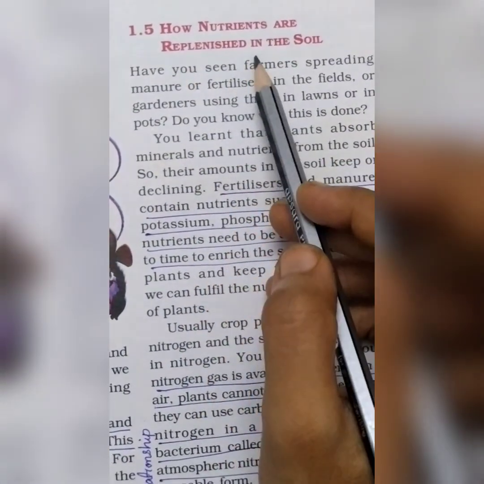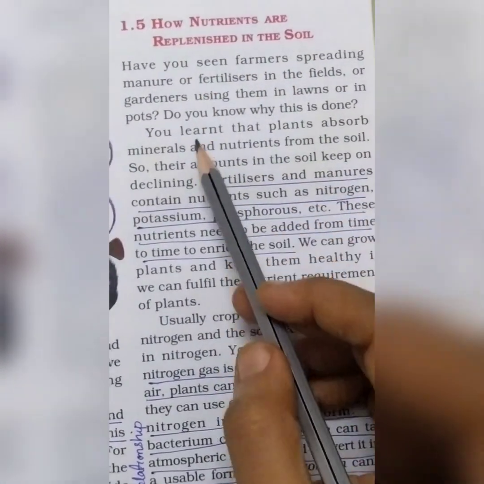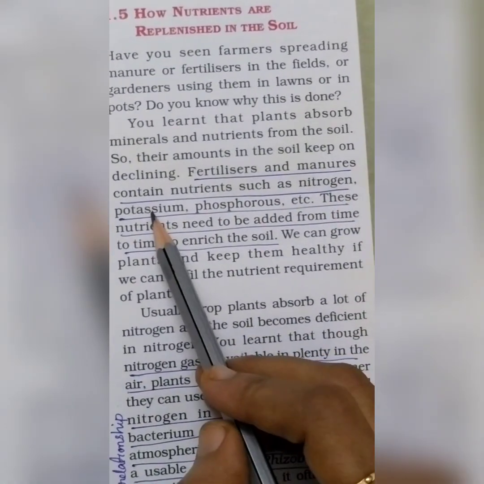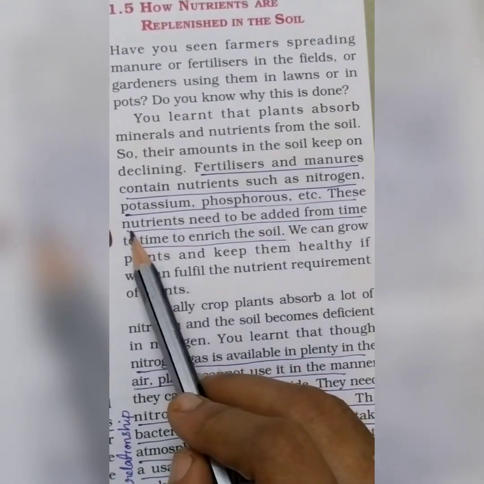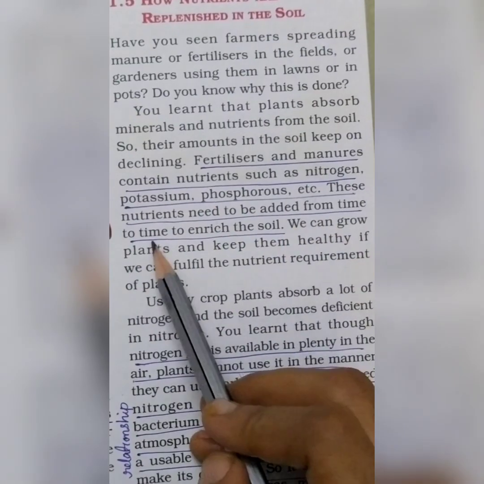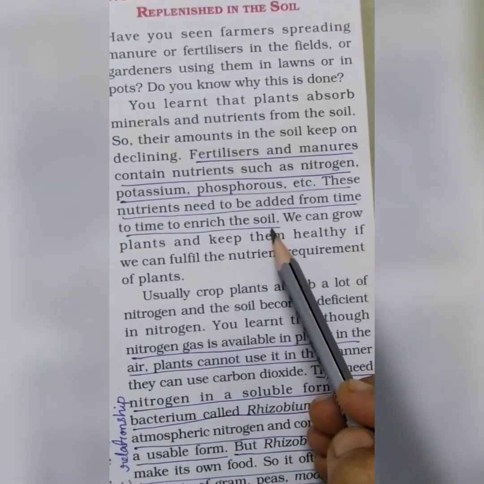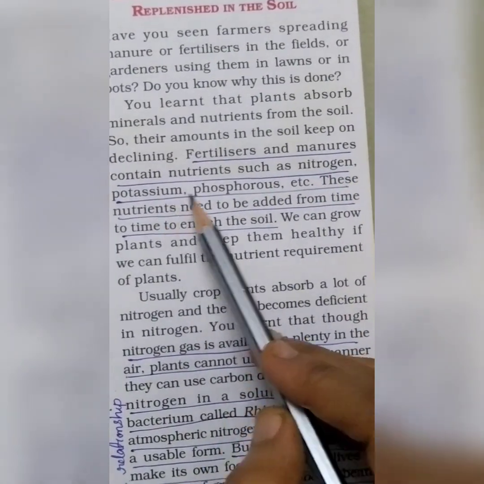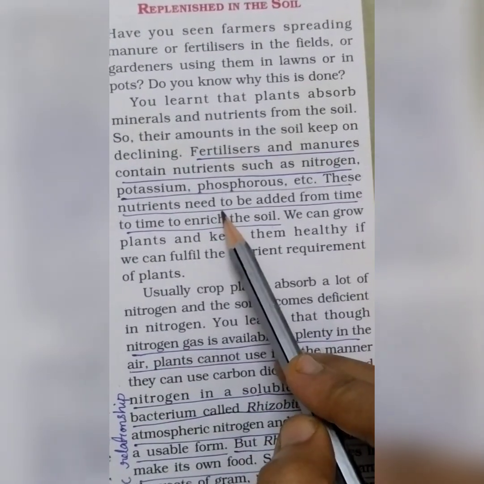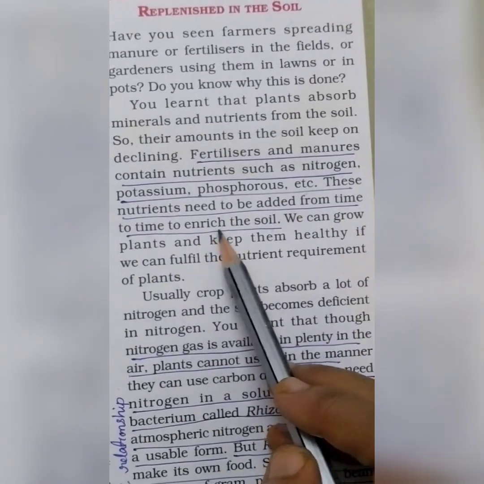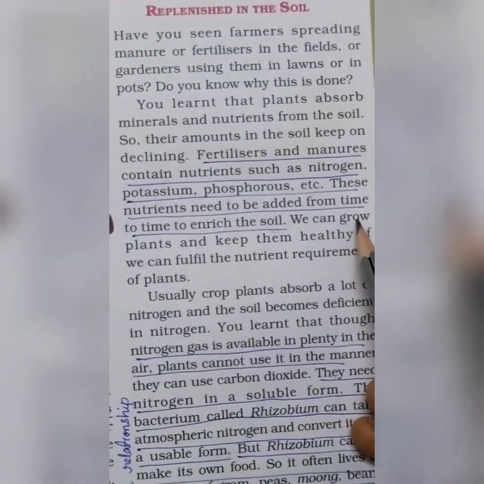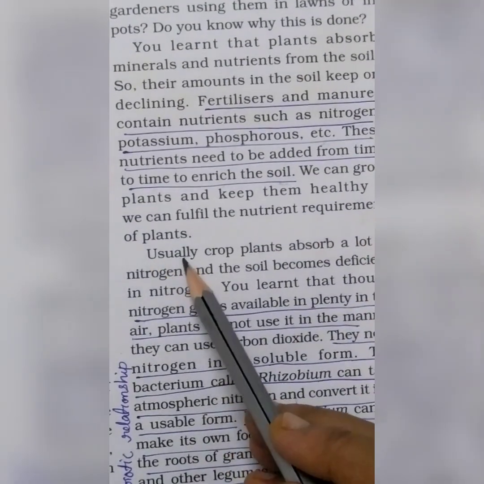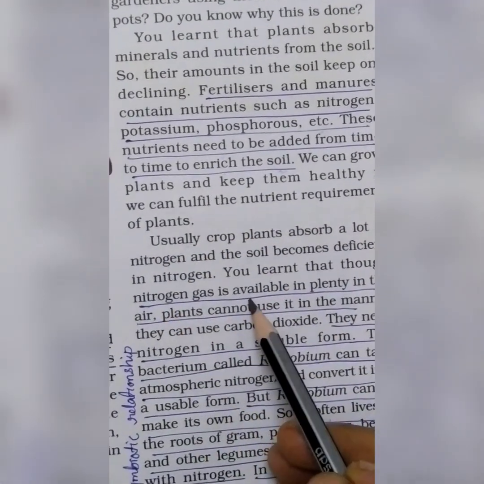Next, we are going to discuss how nutrients are replenished in the soil. Fertilizers and manures contain nutrients such as nitrogen, potassium, phosphorus, etc. These nutrients need to be added from time to time to enrich the soil. We can grow plants and keep them healthy if we can fulfill the nutrient requirement of plants.